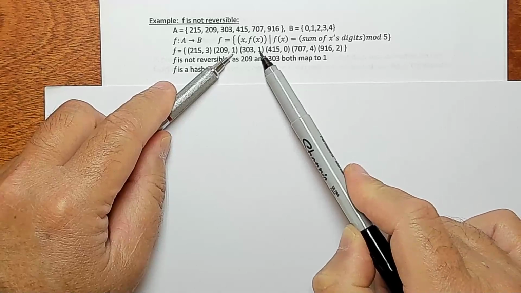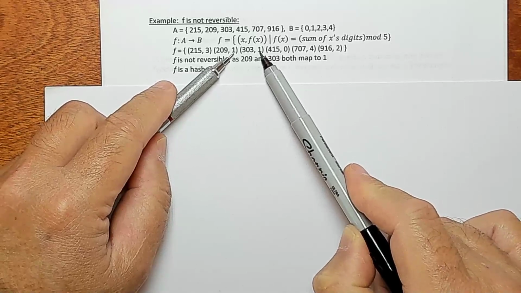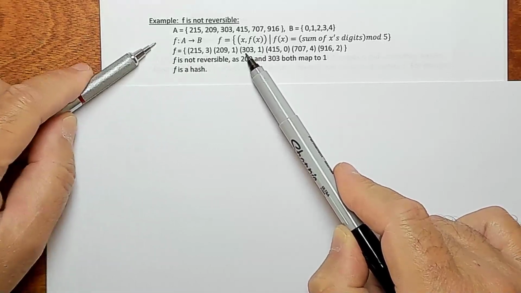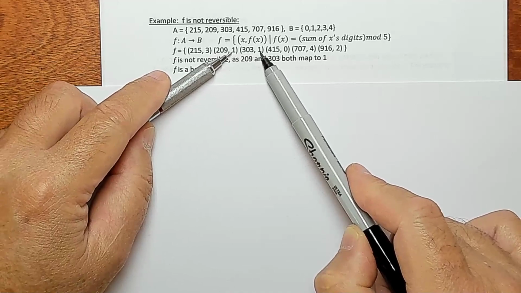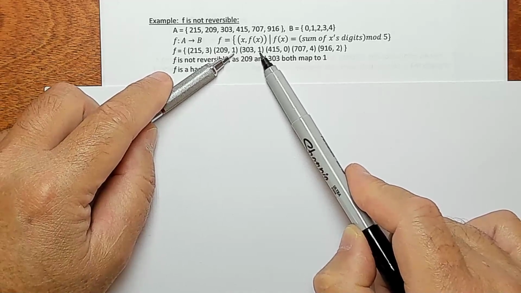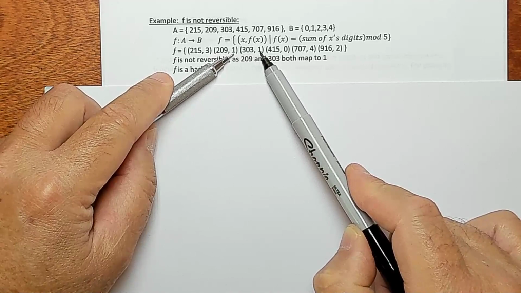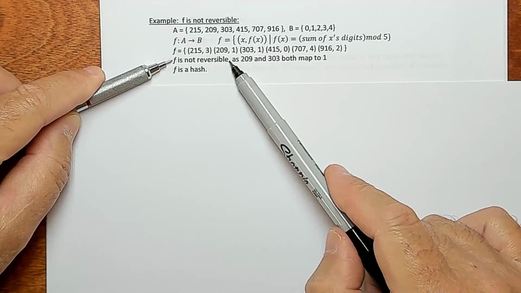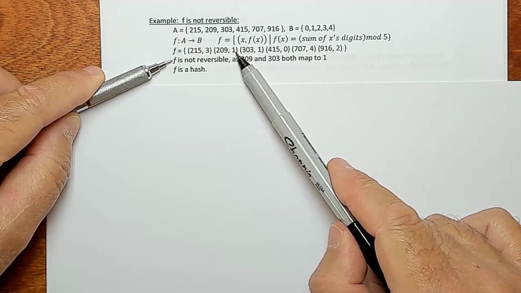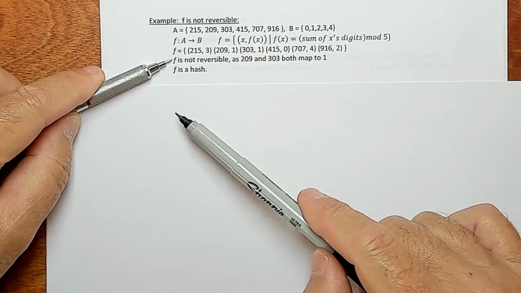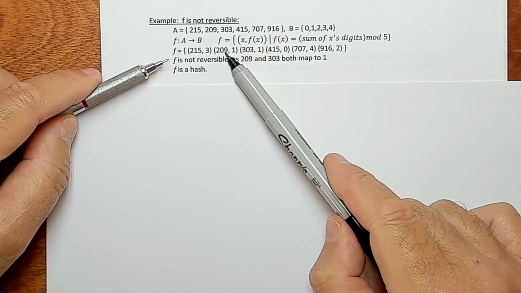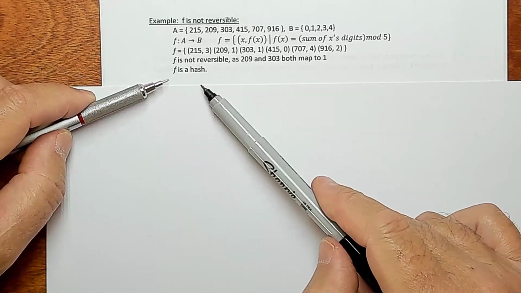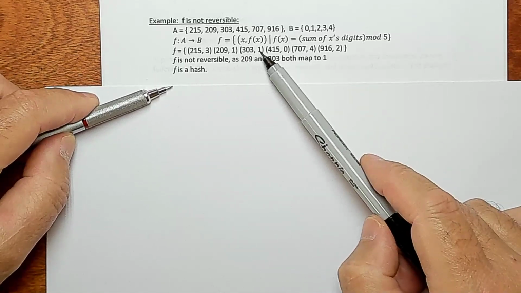So it's not one-to-one. This function maps here. It's not one-to-one. So f is not reversible. In other words, if you put in a 209, you get a 1, and then if you put in a 1, there's no way to get back to 209 reliably. You put in a 1, you might get 209, you might get 303. So this is not reversible, it's a hash.